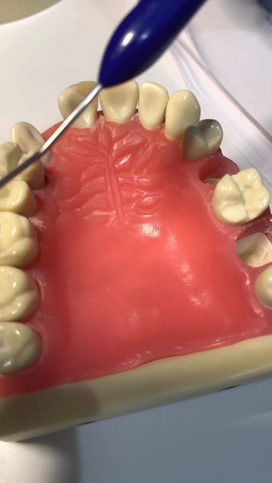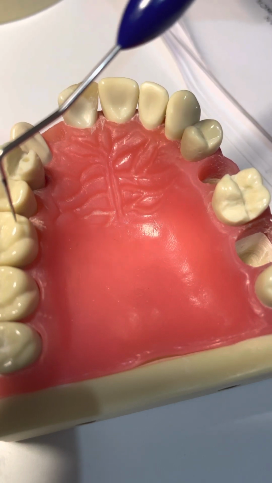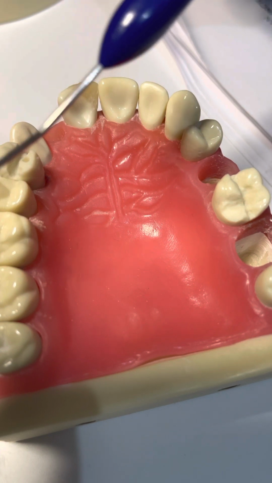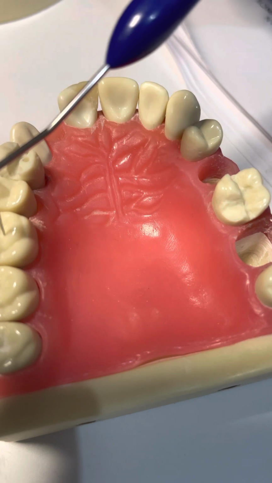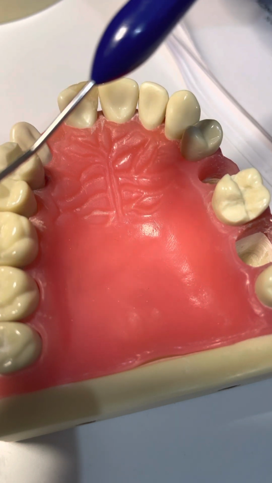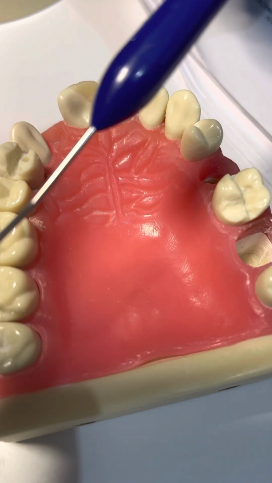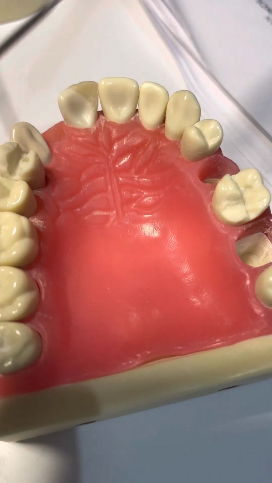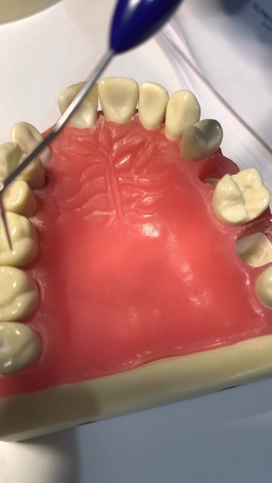This one and this one side by side, and then the mesiolingual will be facing towards the distobuccal. Then they will make this ridge, our mesial marginal ridge, which is a very important structure of our upper molar. We have to maintain the mesial marginal ridge.